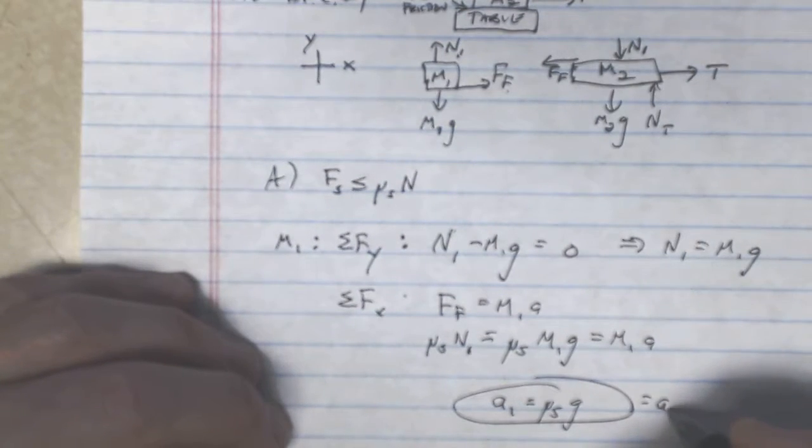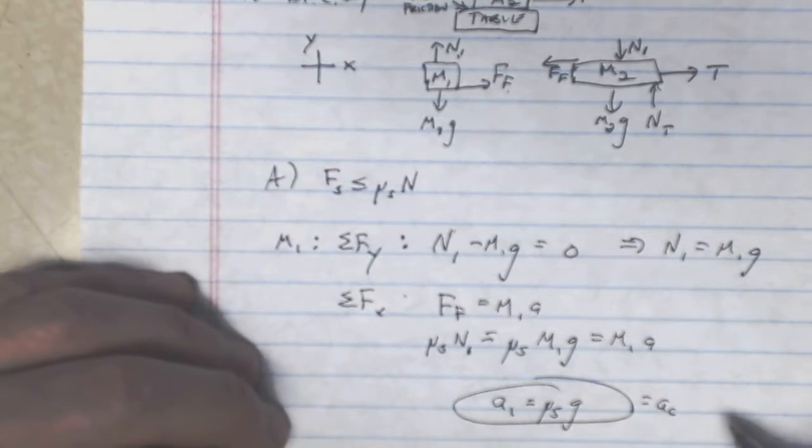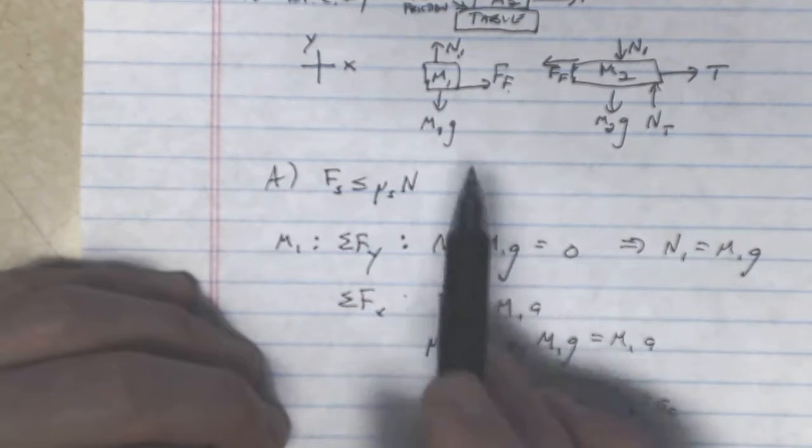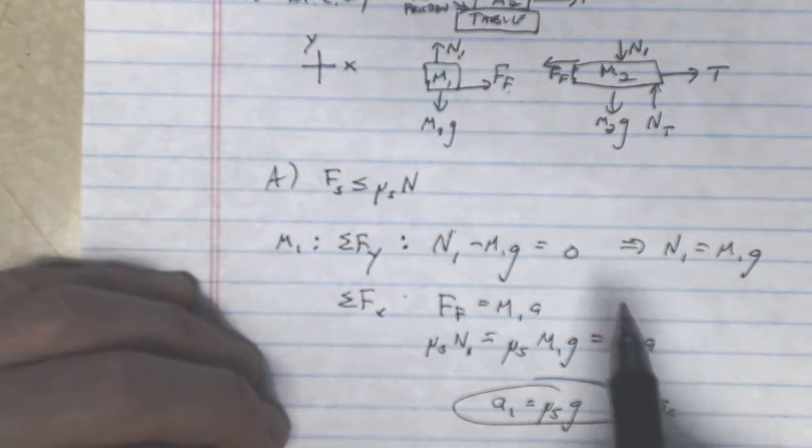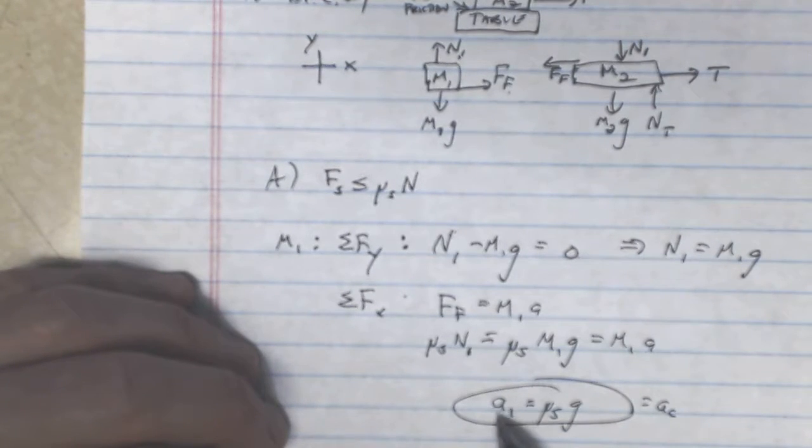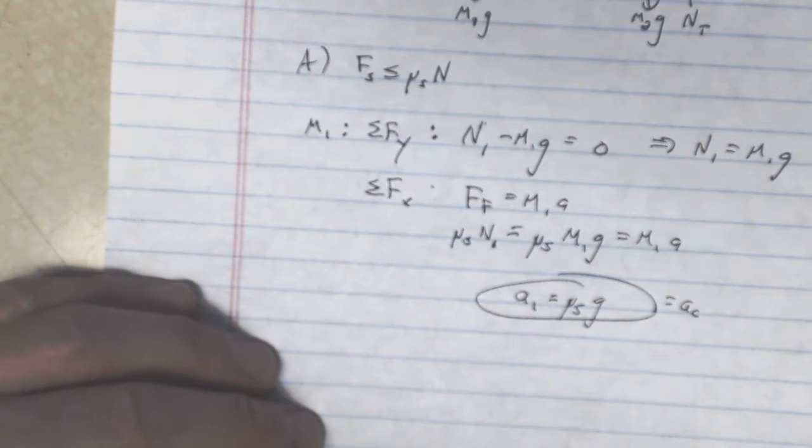We could call that, if you like, the critical acceleration that you could have for M1. If you pull so that it tries to accelerate any faster than that, static friction can't do it, and it'll break loose and eventually slide off the back. But we also ask for the tension that you can supply to get this critical acceleration.